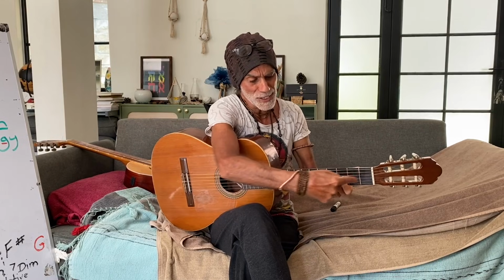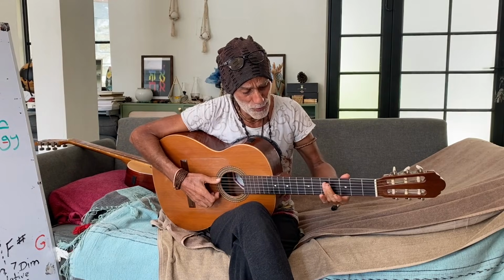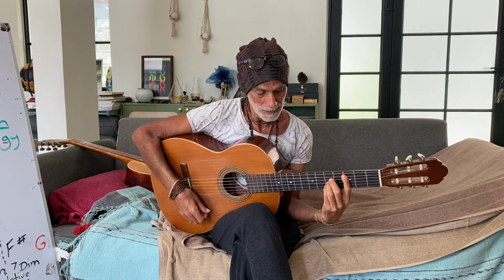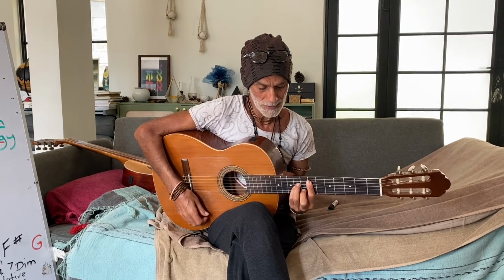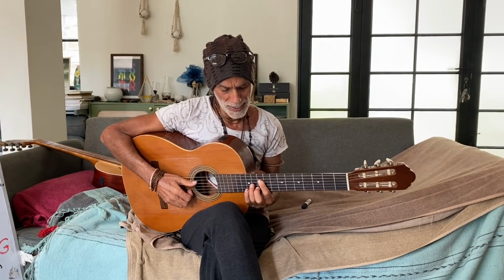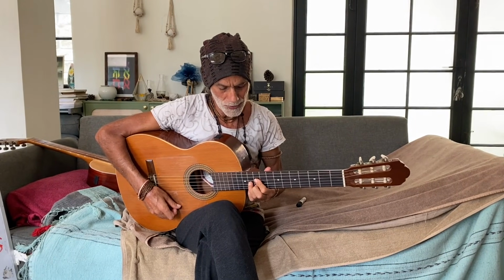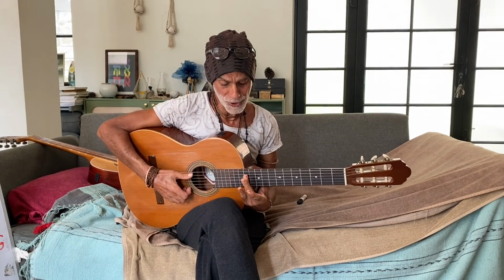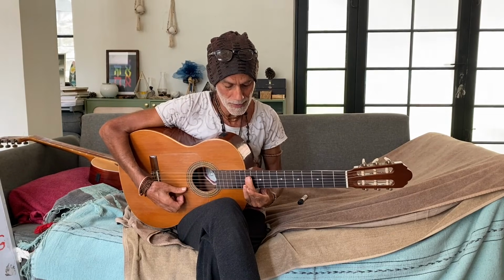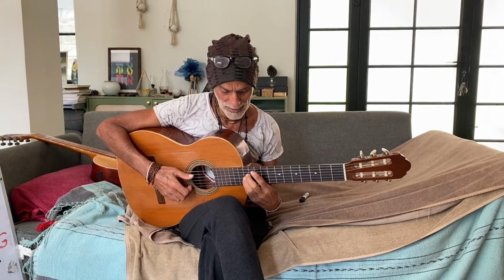We're going to get rid of these 2 minors, the second and the third. We're going to use only the fourth, the fifth, this is the relative minor, the 6th, and then you've got a diminished F sharp, and then you go back to the G. Okay? Which will be like this.